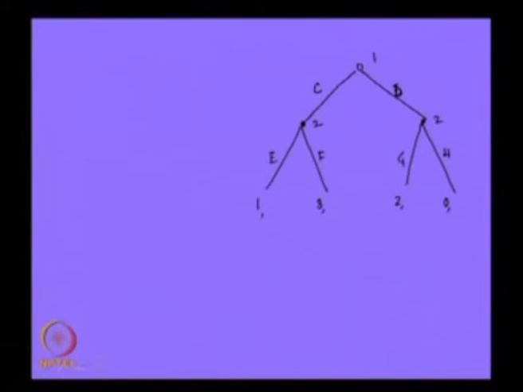And for player 2, DG is best, then CF, then DH, and then CE. Suppose this is the game that is given, then suppose I have to find out what are the Nash equilibria, or what is the Nash equilibrium in this game.